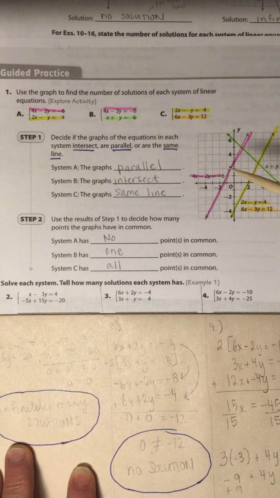And as you can see, the pink and the yellow line from system A are parallel to each other, which means there's no solution. When we look at system B, it's the pink line again, but the x plus y equals 6 is the green line. So you can see that they intersect right there. When you have intersecting lines, you know you are going to have one solution.